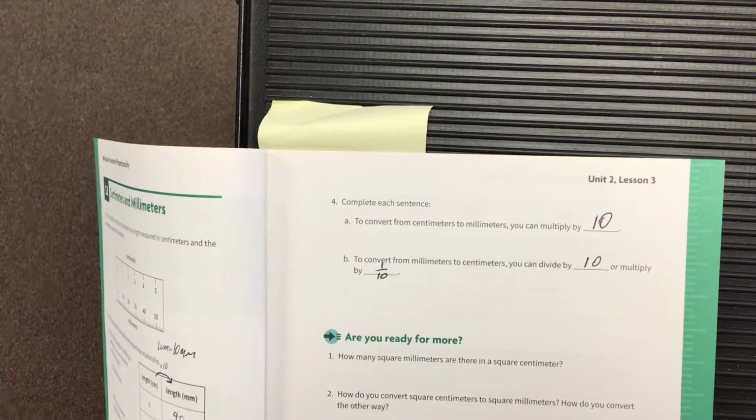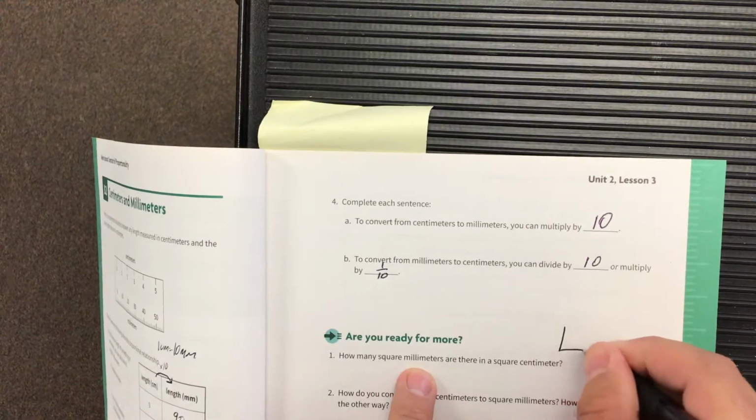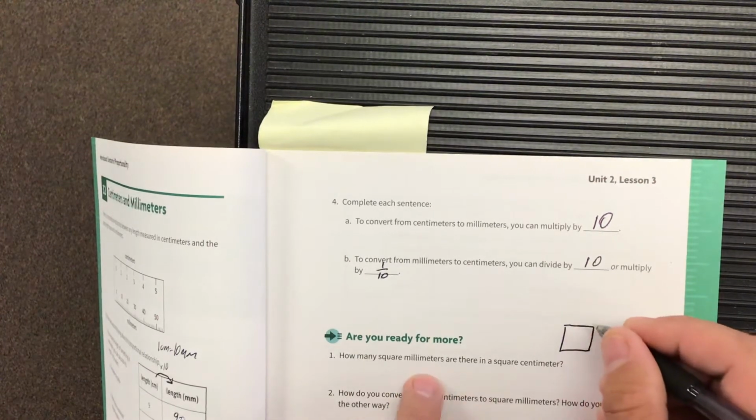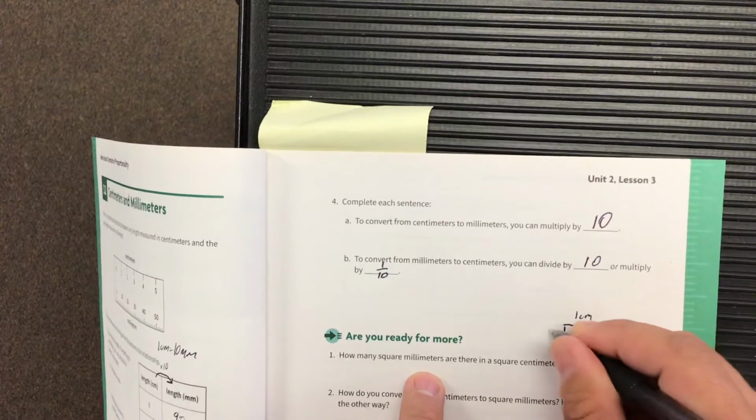Question number 1 on the Are You Ready there? Let's discuss this one. If I have a square millimeter and a square centimeter, how many millimeters are in there? So let's say I have 1 centimeter and 1 centimeter.